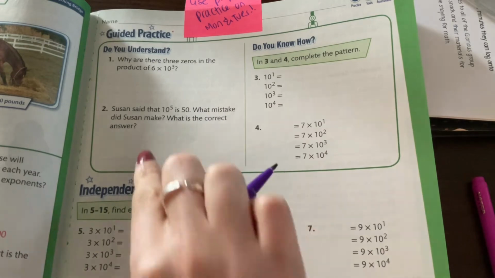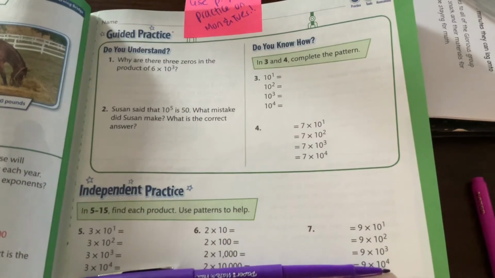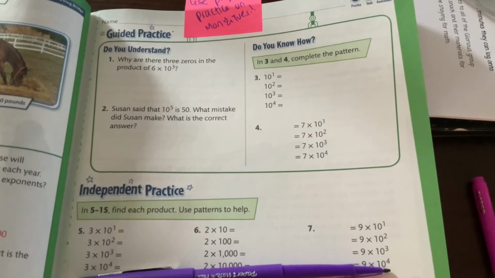Okay, I want you to answer this one right now. What mistake did she make? What is the correct answer? So you're going to answer both of those questions. I want your sub to pause this video right now. You can just hit the space bar. You guys can solve it. Okay, hopefully your sub has paused it, giving you enough time to answer it.